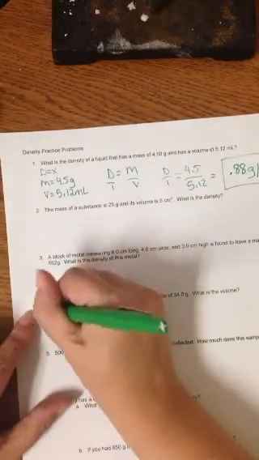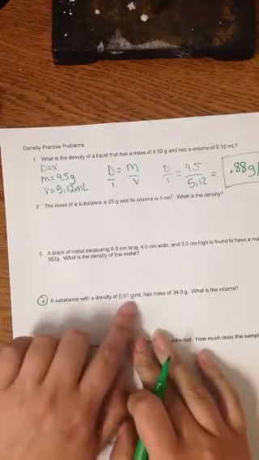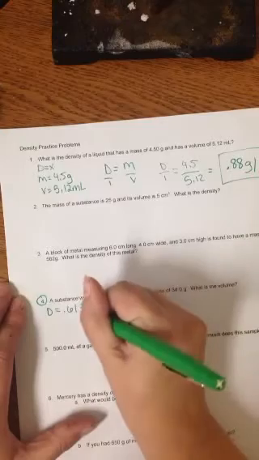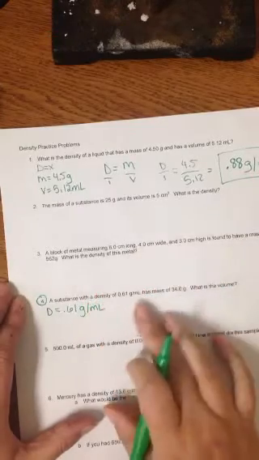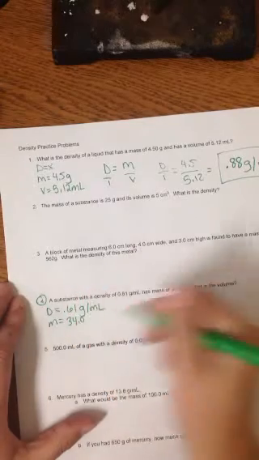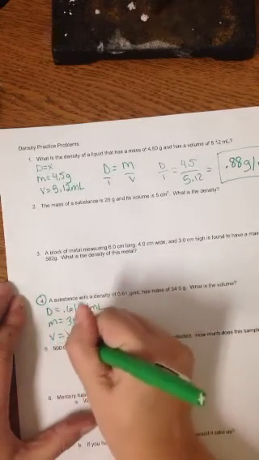Let's look at number 4. A substance with a density, so it tells you density is 0.61 grams per milliliter. Has a mass, so mass equals 34.0 grams. What is the volume? Cool.